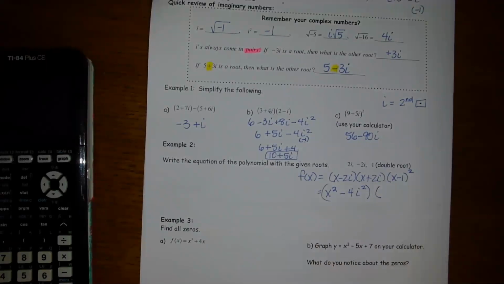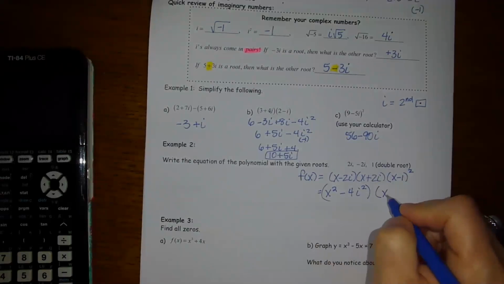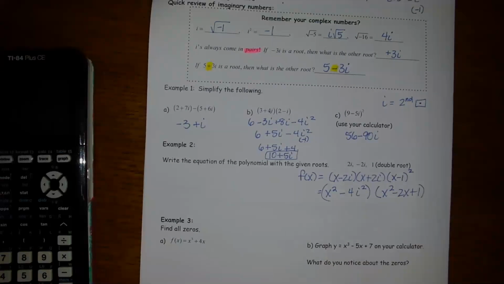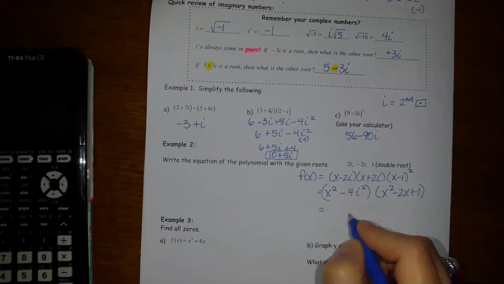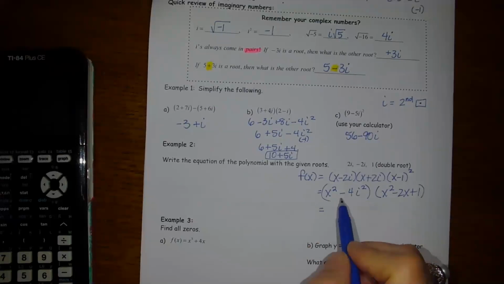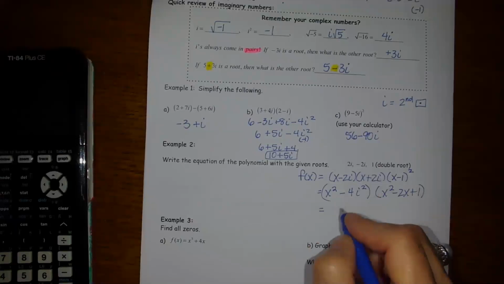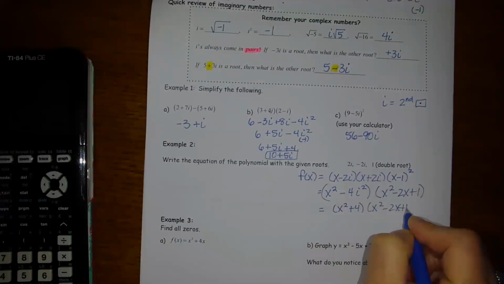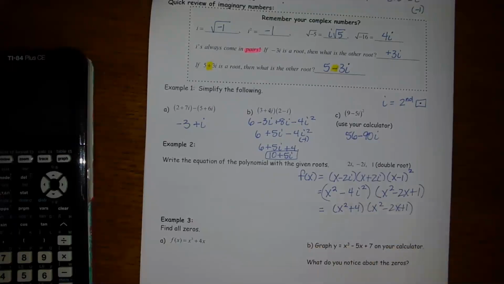Now, what is (x - 1) squared? Right? We can FOIL that in our head. We've been doing those a long time. Now, what will this one change into? This, an i squared is -1, so this is really what? Right? True? Now, can you multiply those together?